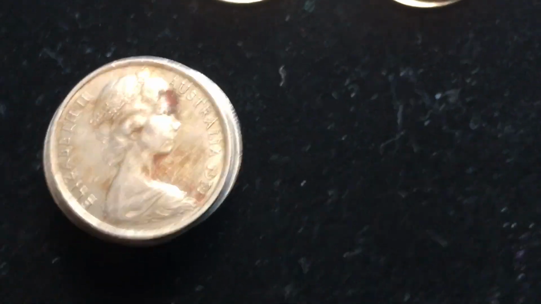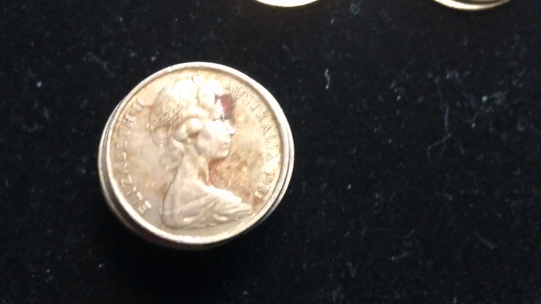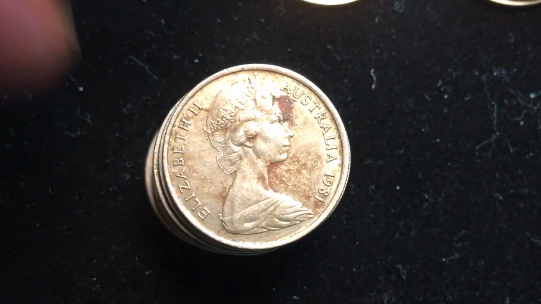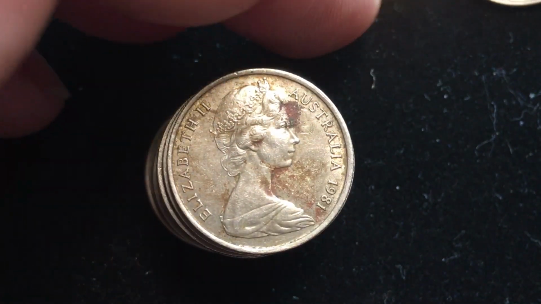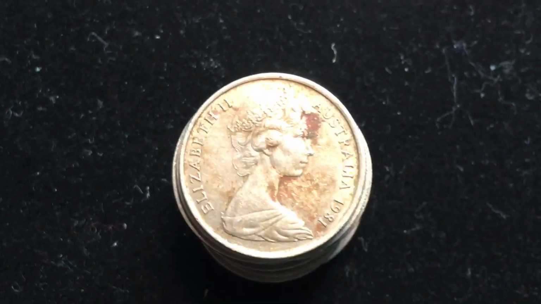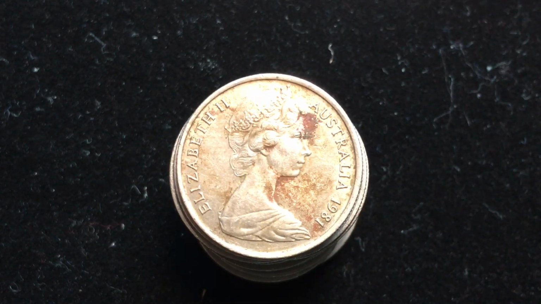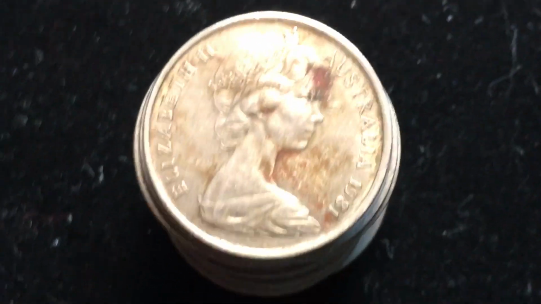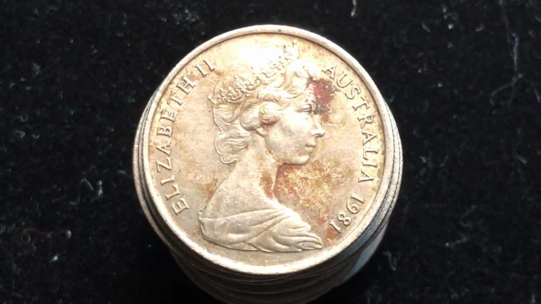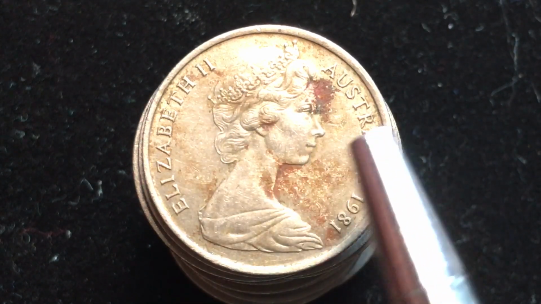So this first one has a little bit of wear on it, as you can see. Let's move it down a little further so we don't have to look at the other coins up there in the periphery. So here is the 1981 2nd portrait of Queen Elizabeth II. And this coin was made from 1966 to 1984. So this coin actually was one of the first.